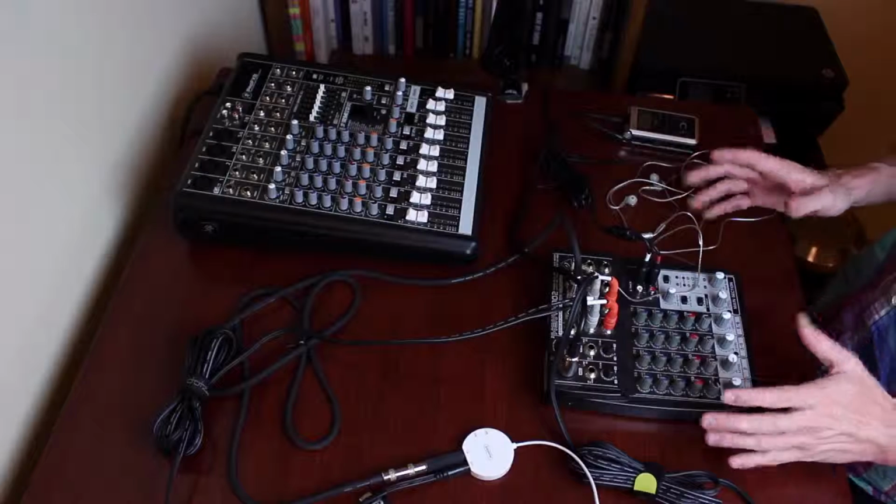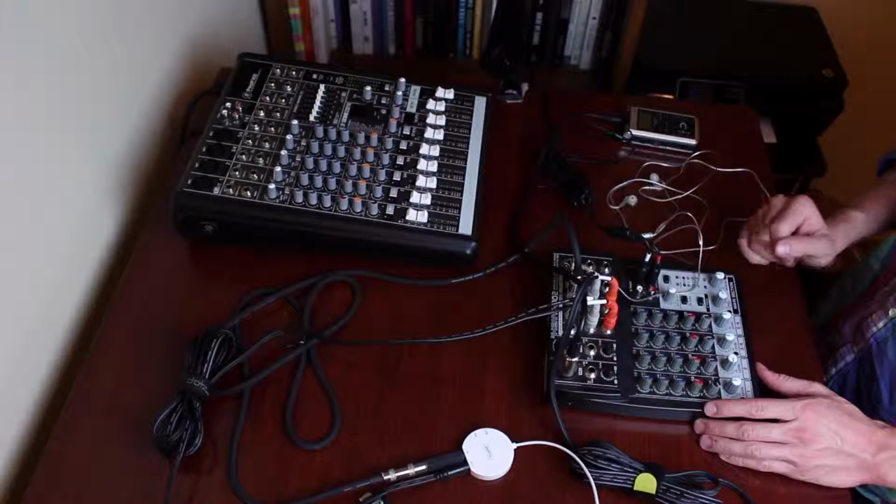The way that works is you have this FX button here. What FX does is, it's sound effects essentially, and the person on Skype can hear everything that is coming in through the mixer, through the FX send.